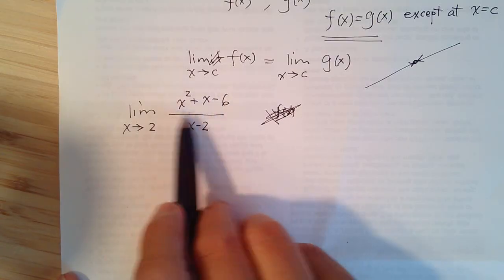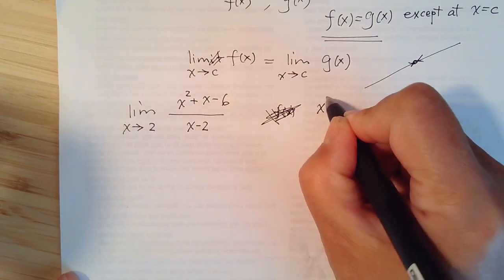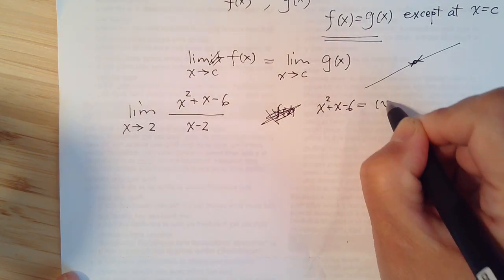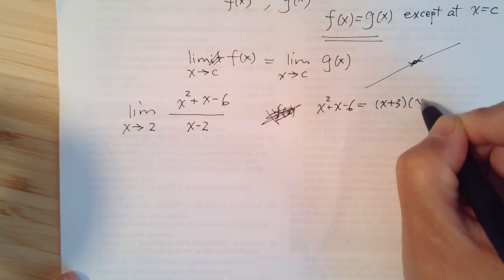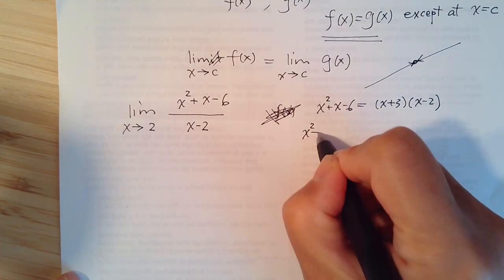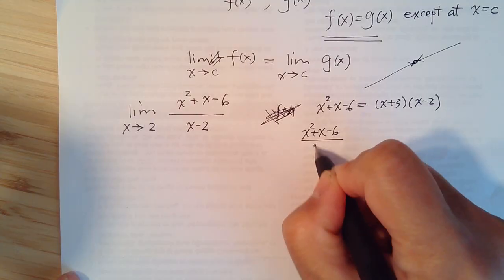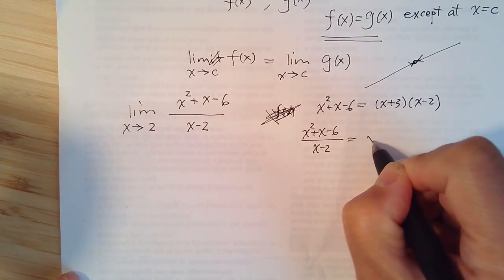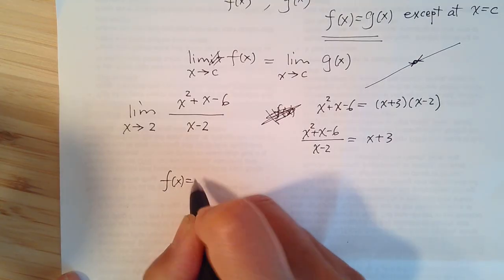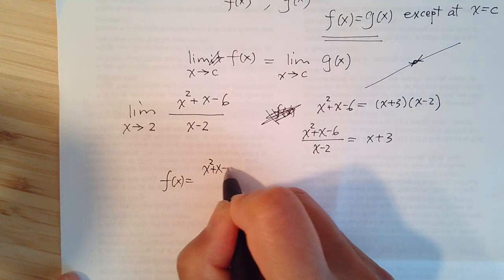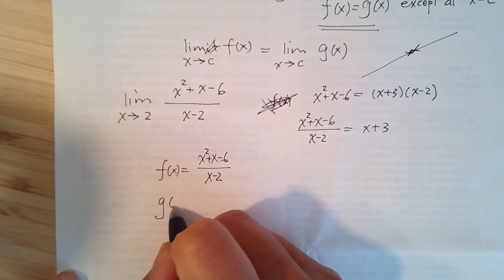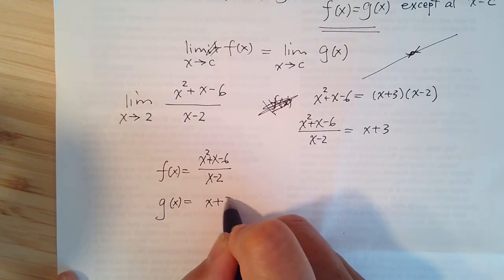But I know how to factor this. Now look, x squared plus x minus 6. Isn't it just x plus 3 times x minus 2? Right? Now, if you do x squared plus x minus 6 divided by x minus 2, you get x plus 3. So f of x is actually x squared plus x minus 6 over x minus 2, and your g of x is just x plus 3.